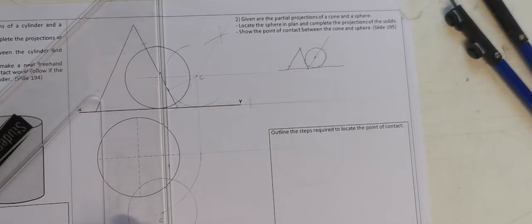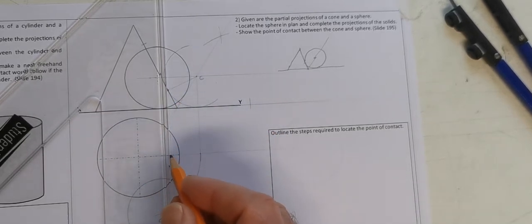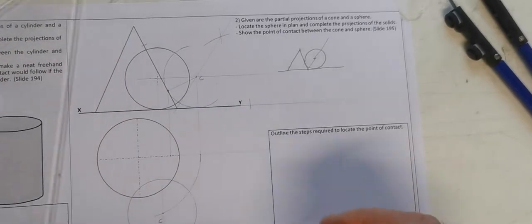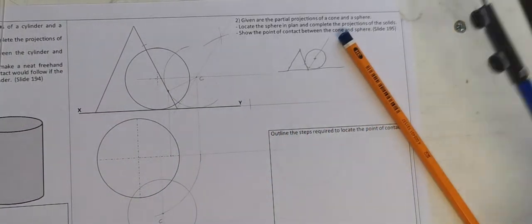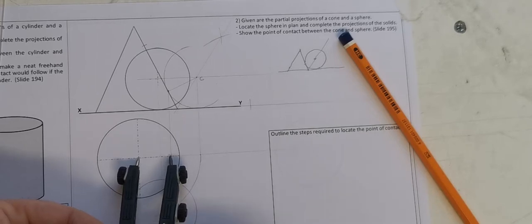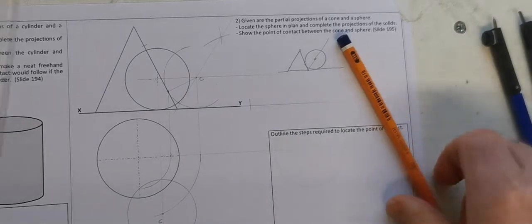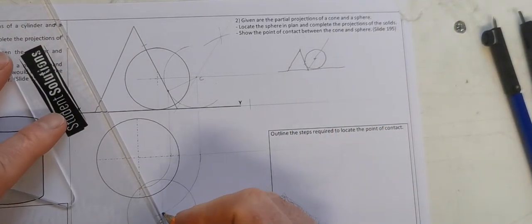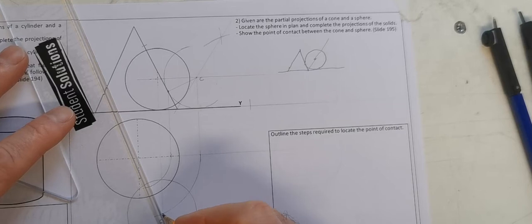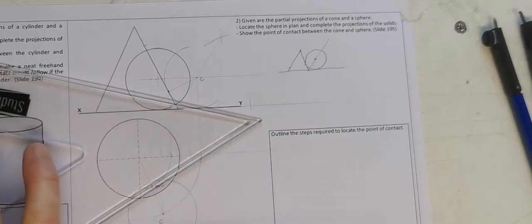So I've got to bring that down, and that's the point of contact when the sphere is beside the cone. And I'm going to roll that point of contact around now as well. And it will be on the line joining the center as always. So that there is the point of contact.